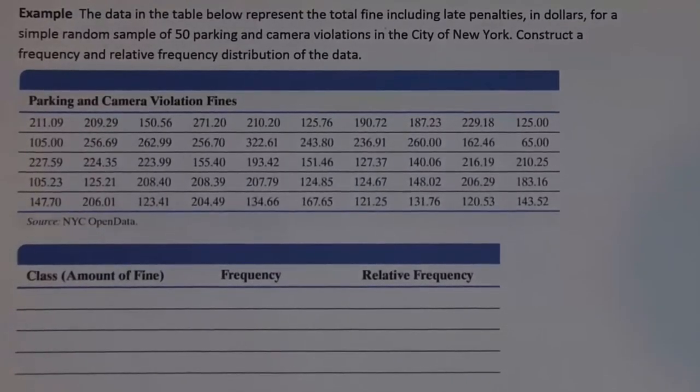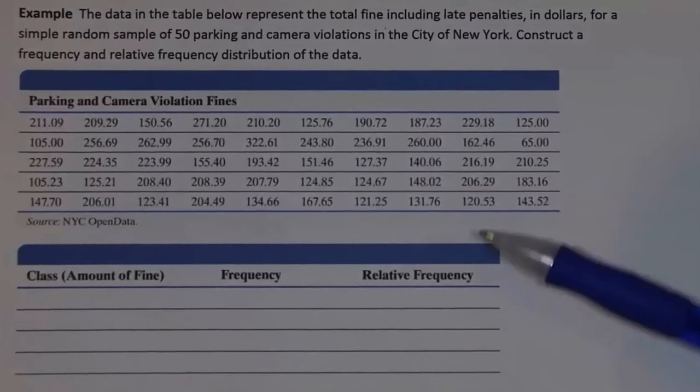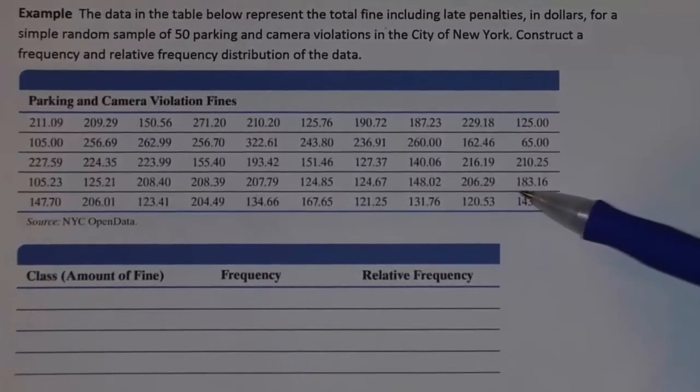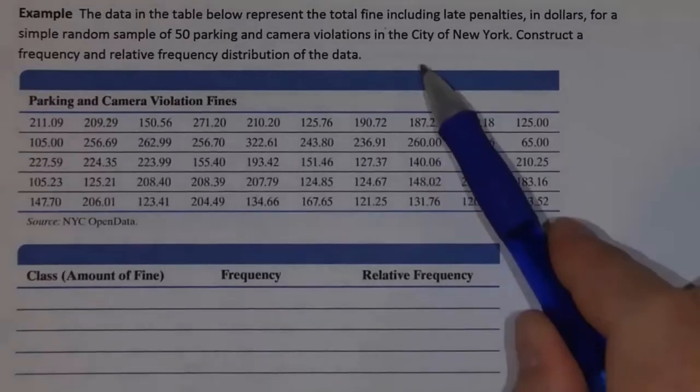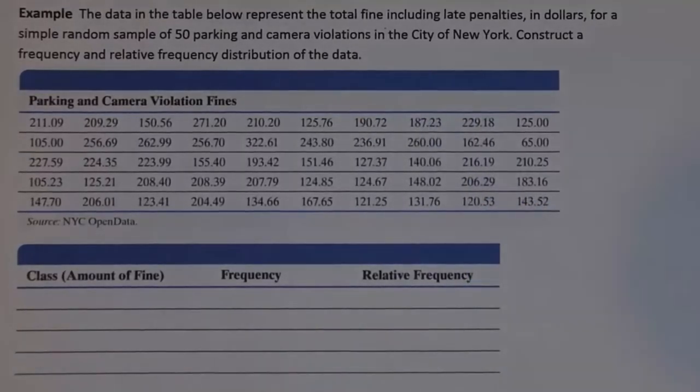Now this data, I would argue, is discrete data because we're talking about how much the person pays in a fine for a parking ticket or a camera violation. I am assuming this data is coming from back when they were allowed to give you a ticket for running a stoplight or something like that with a camera. So that's why they're saying camera violations. It's that kind of thing. And I think that's pretty much no longer in existence anywhere. But anyway, this data came from then.